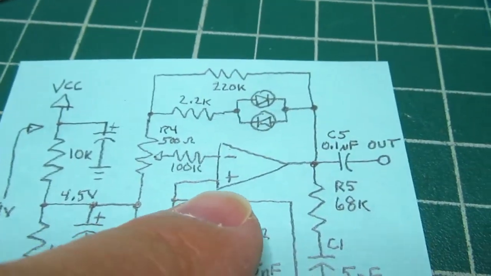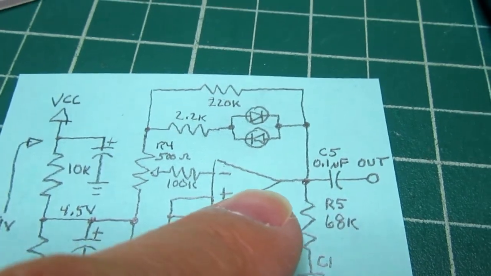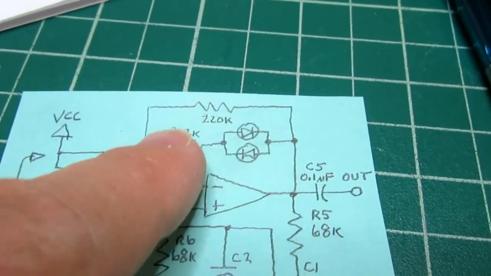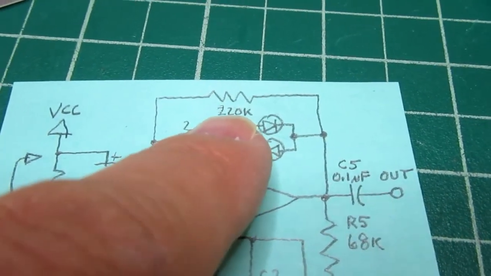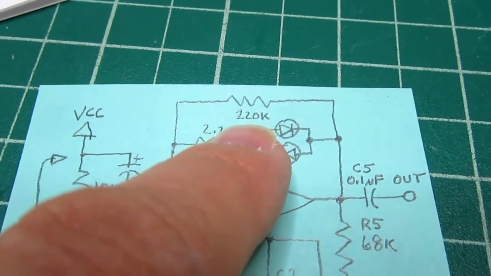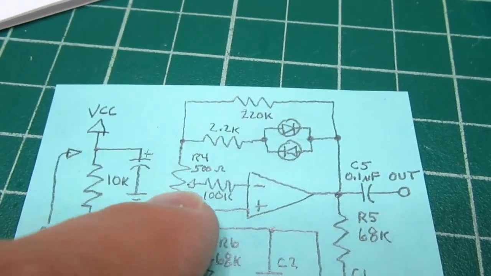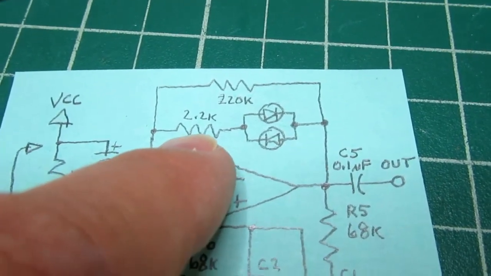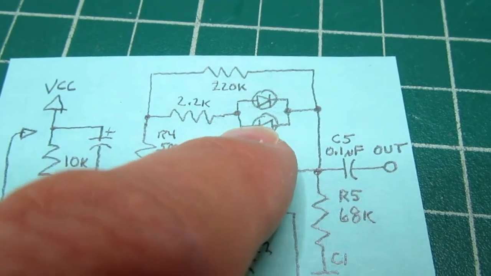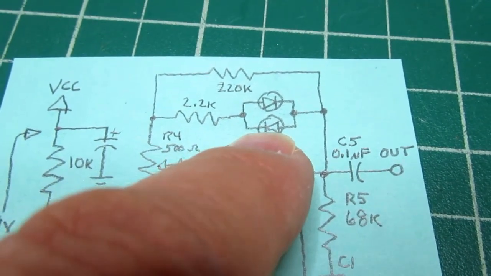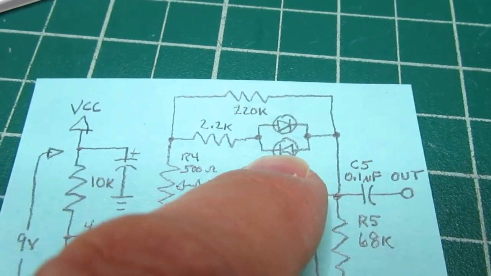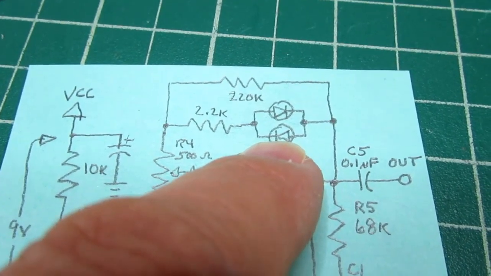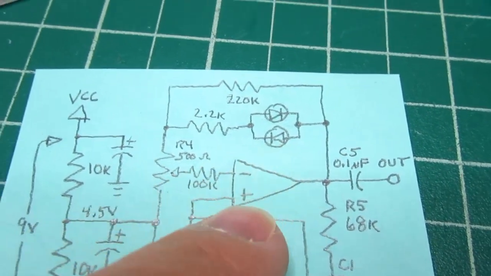Now we have the classic circuit with an op-amp having negative feedback. This is enhanced a little bit by having this 220K resistor in the negative feedback loop, paralleling the 2.2K resistor and the two back-to-back LEDs, which provide the automatic voltage compensation or stabilization circuit.